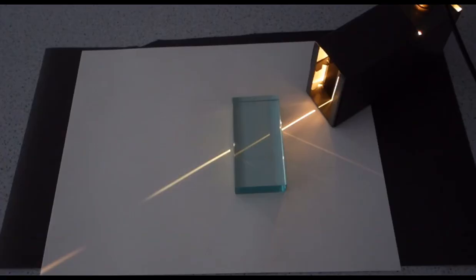You can actually investigate refraction really easily in the science lab using just two pieces of equipment. The first is a ray box. This is essentially a lamp, a source of light, but at the front of it is a very thin slit. That means that instead of getting lots of light out of the lamp, we are just getting a nice thin line of light, which we call a ray.